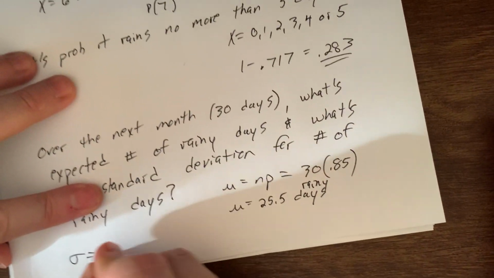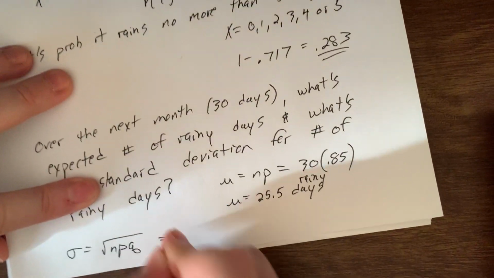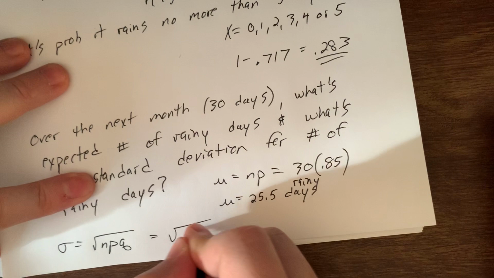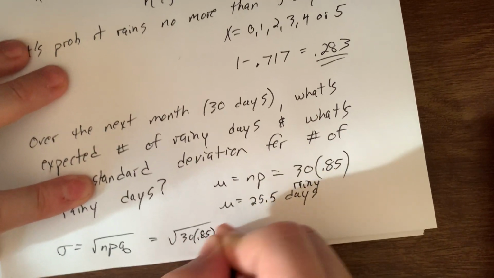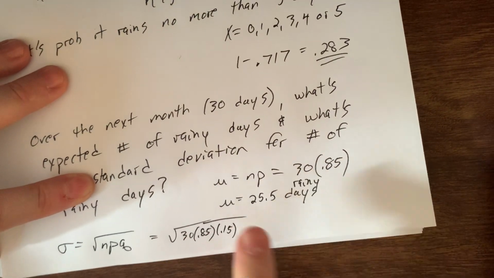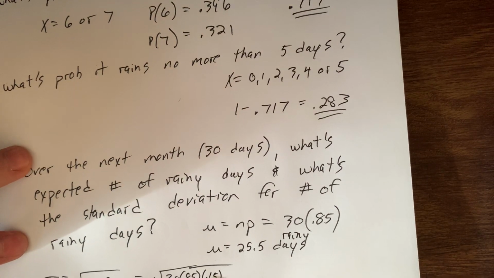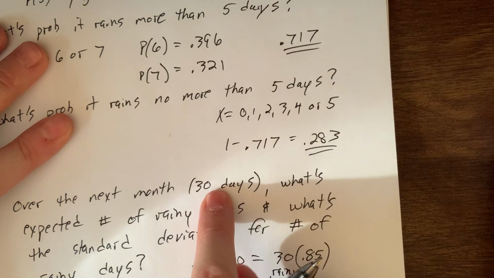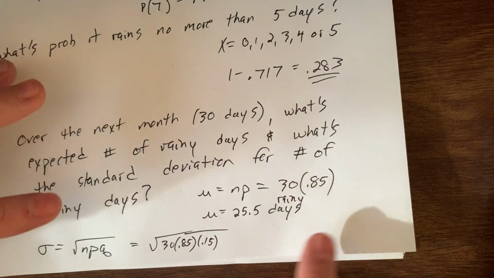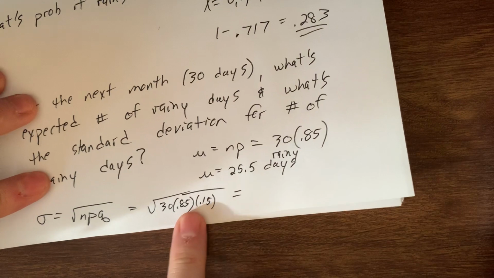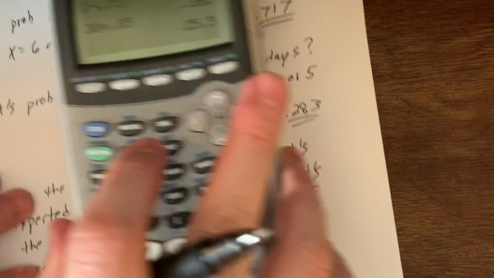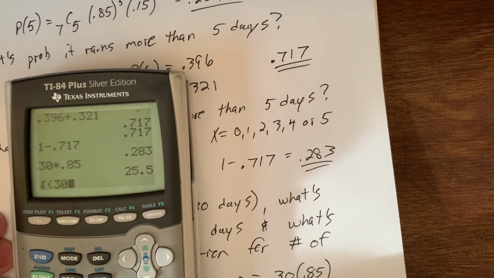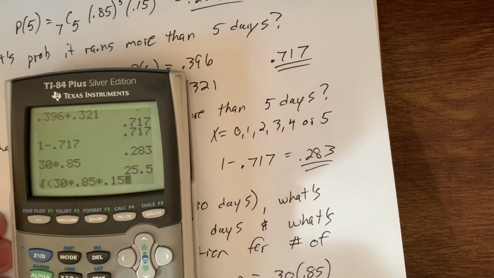For standard deviation, well, I just get the square root of npq. So my n is 30, my p is 0.85, my q is 0.15. Again, the only thing that changed when I moved down here was just going to the next month instead of the next week. Just that n, the number of days, changed. But my p and my q values are the same. This looks a little bit uglier, but still nice and easy on the calculator. All at once, square root. I've got 30 times 0.85 times 0.15.